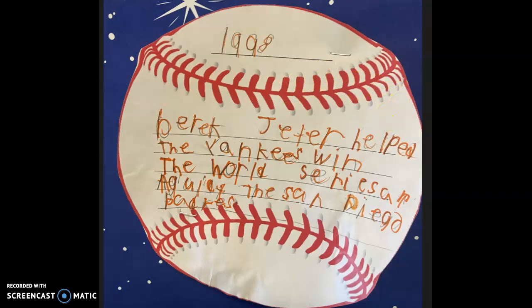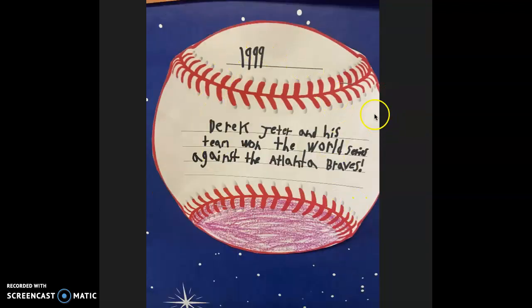This was because after they created a human timeline, it was then hung up on a bulletin board for everyone to see. So this student's was 1998, and they wrote, Derek Jeter helped the Yankees win the World Series against the San Diego Padres. This student is one of my IEP students, and they were assigned 1999, and they wrote Derek Jeter and his team won the World Series against the Atlanta Braves.